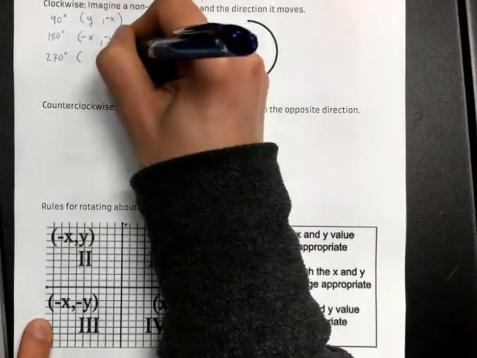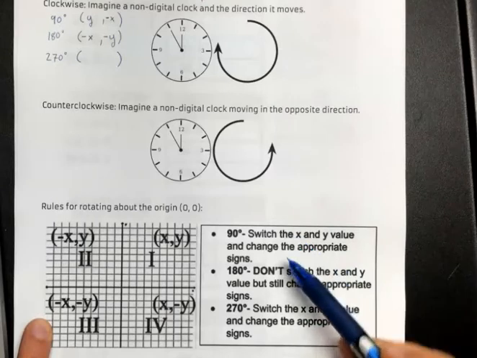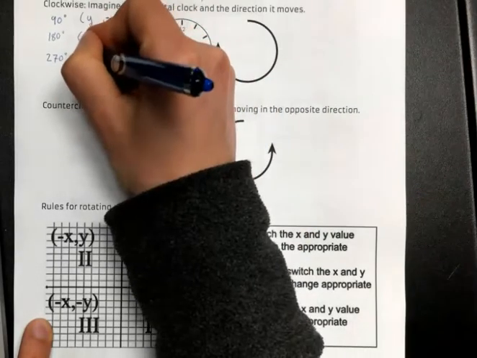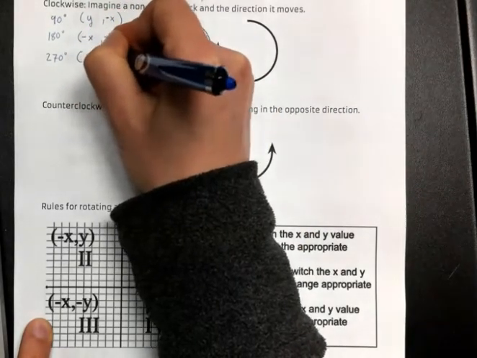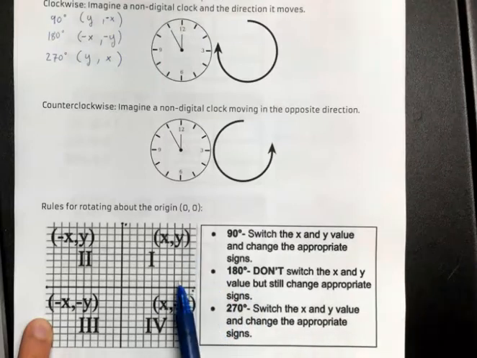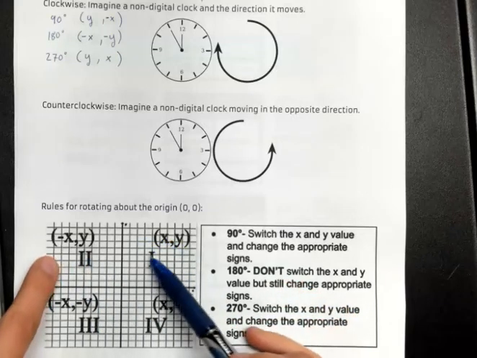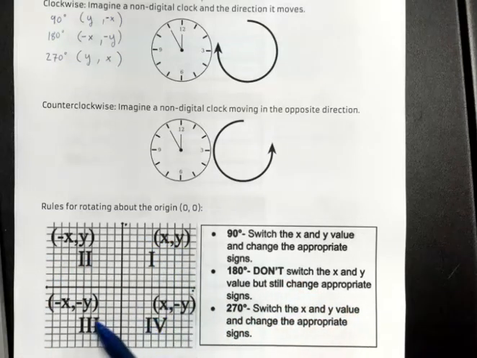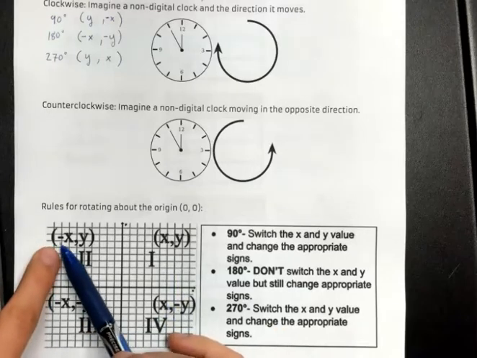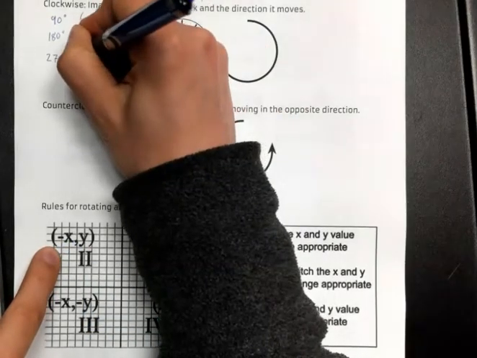Now 270 degrees. It says switch x and y, so I'm going to put y, then x, and change as appropriate. I'm going clockwise again this way, so from here, this is 90, 180, 270. So my first sign is negative.